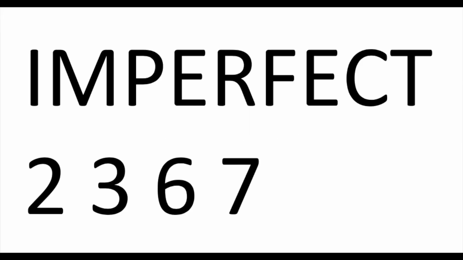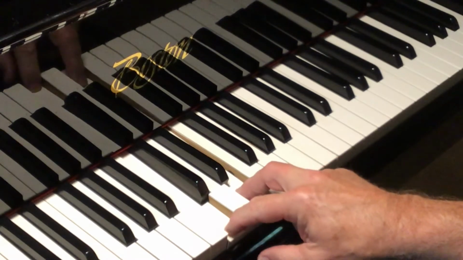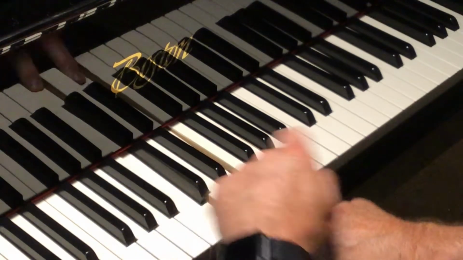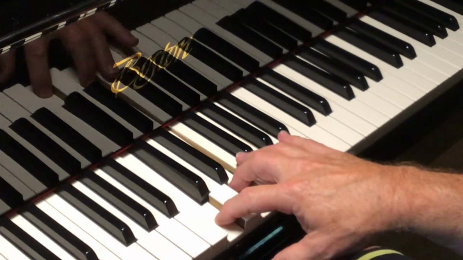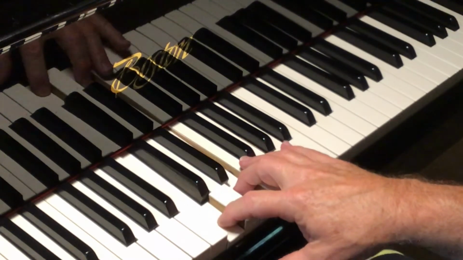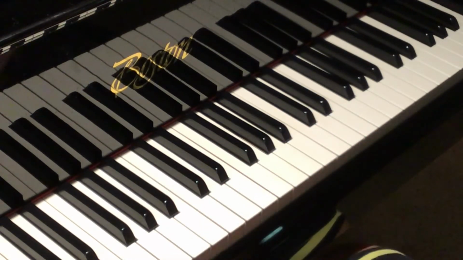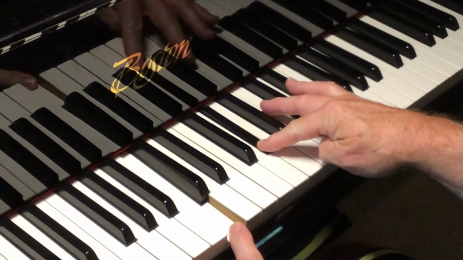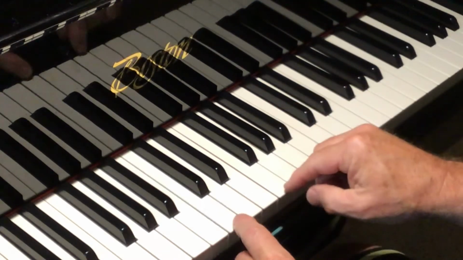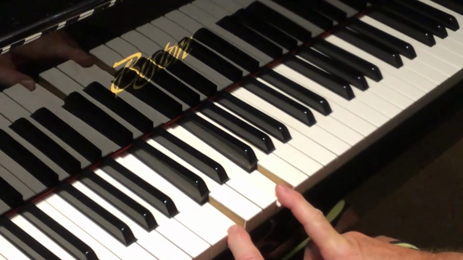And the 2, 3, 6, and 7, if you look at them on the piano, you're going to see, for instance, from C to E, there's another choice right here. And you might have heard that referred to as the minor third. Here's the major third and the minor third. So the imperfect has this, I have two choices. Here's the major sixth from C to A, and here's the minor sixth. Get the idea?